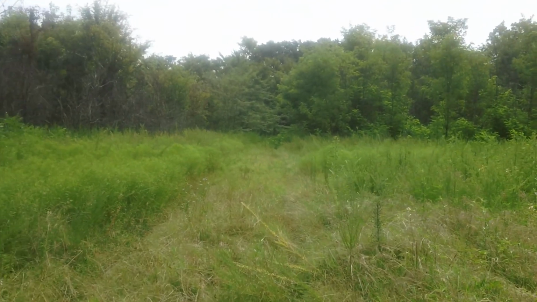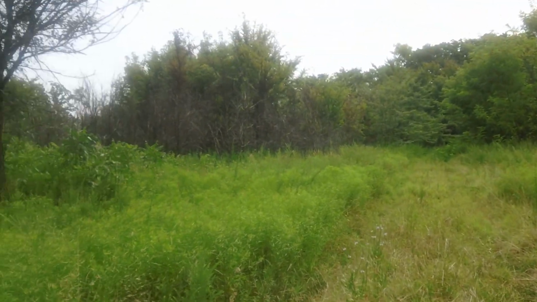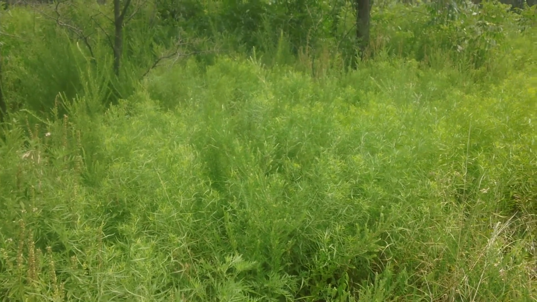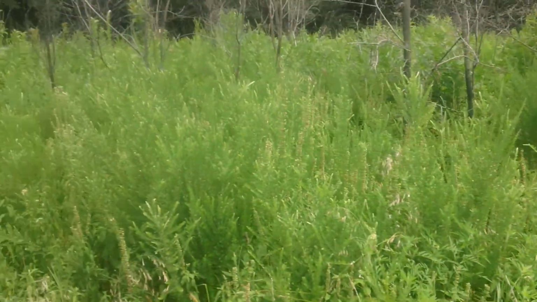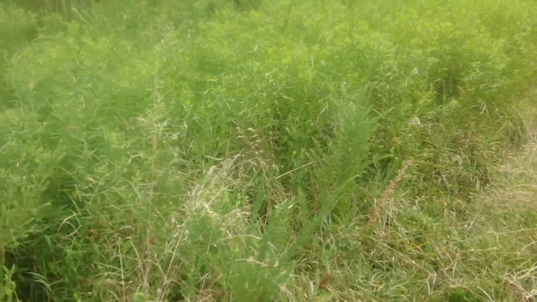Excuse me for being a little bit uneven here because I'm walking over a very uneven road. Here's some more of the grass-leaved false goldenrods. This is Lespedeza. It's an invasive weed, and they're all connected underground as well.